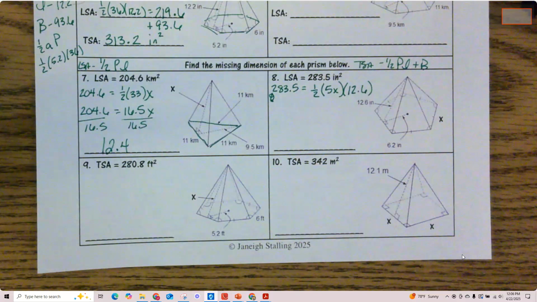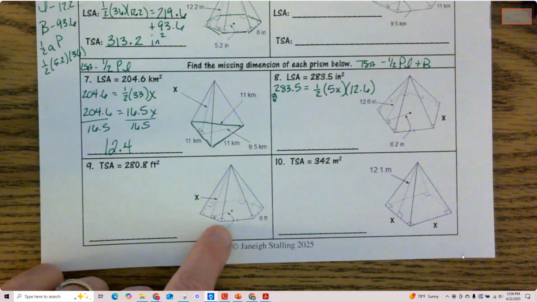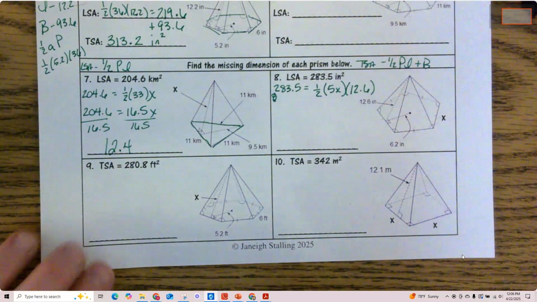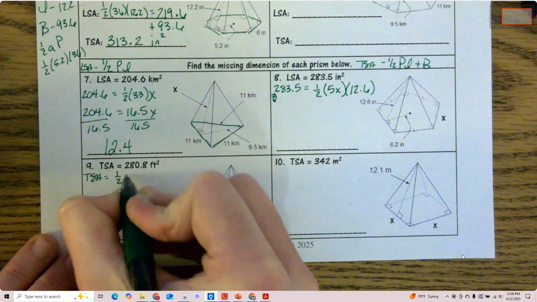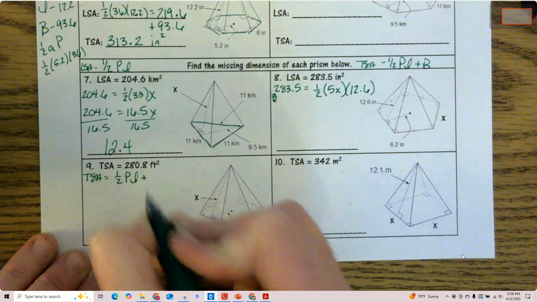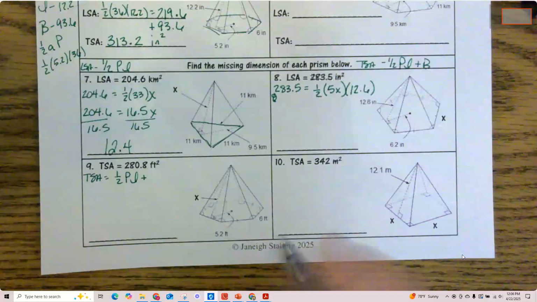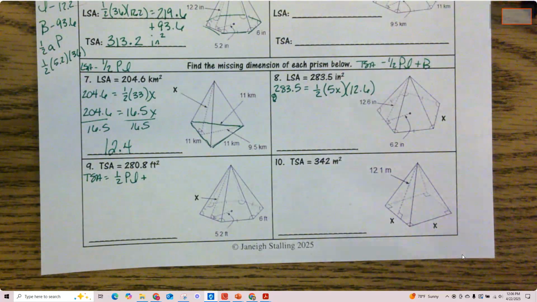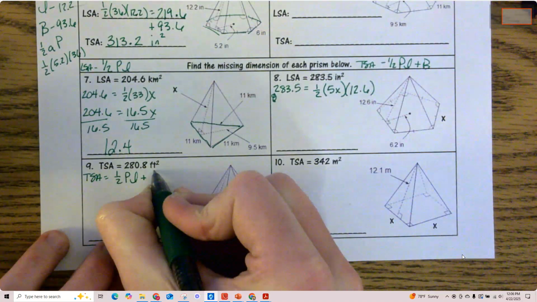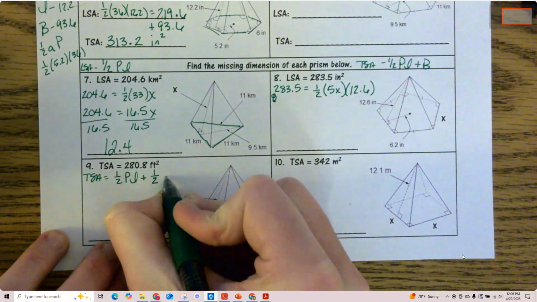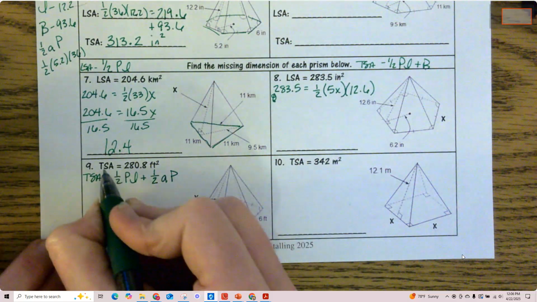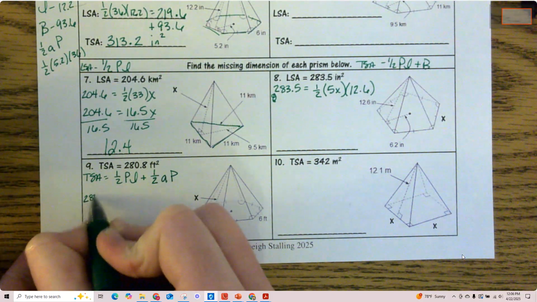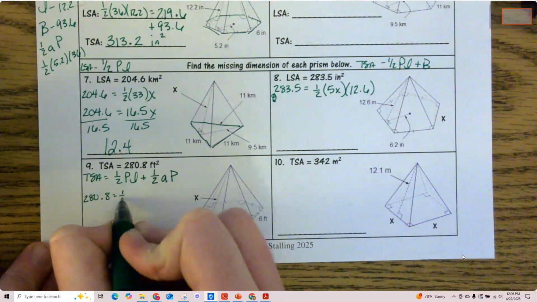All right, total. In this one, we're looking for the apothem. So total surface area is 1/2 big PL, and then plus big B, the area of the base. And here's where I was talking about writing the expanded. I'm not going to write big B. I'm going to write what big B is: 1/2 apothem times perimeter. It makes it easier to fill in and solve. So total surface area is 280.8.